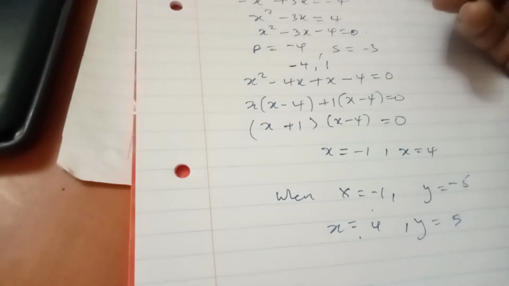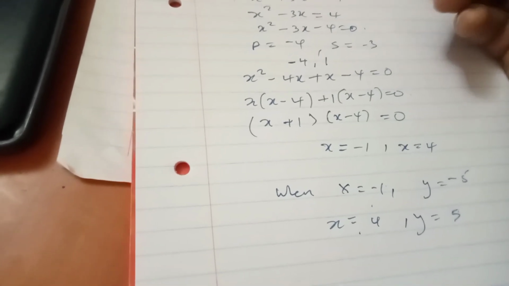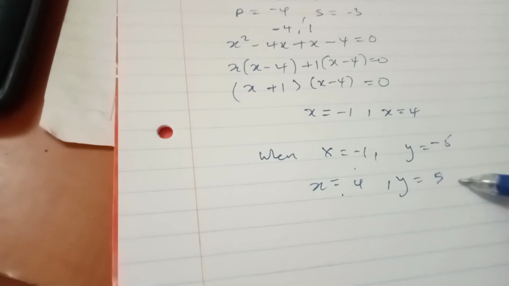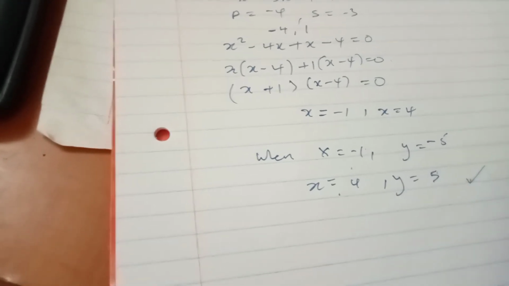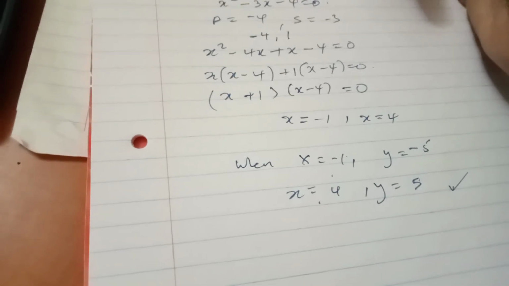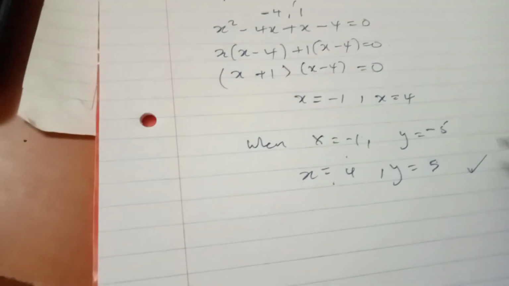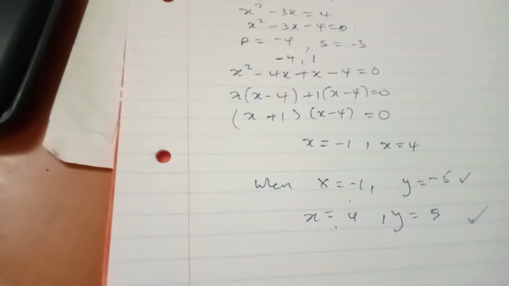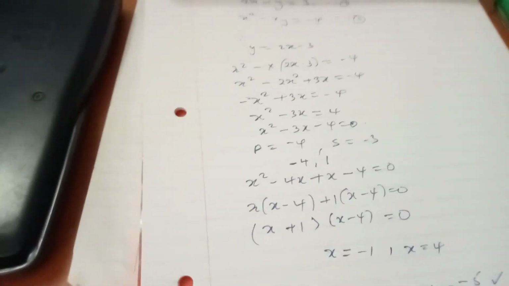Now when you take x equal to 4 here and you put it here, you're going to have 8 minus 3, so you get a 5. That checks. And then when you substitute -1 in here, you're going to have -2 minus 3, which is -5. Right?